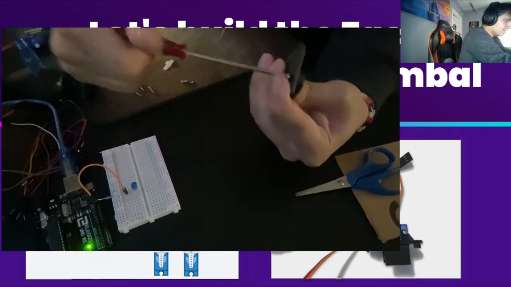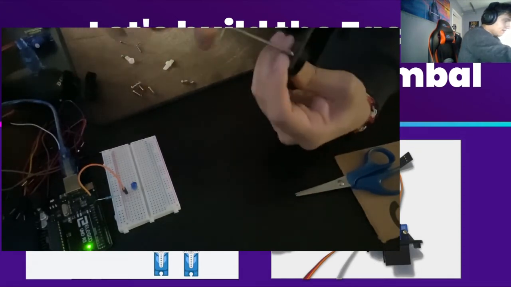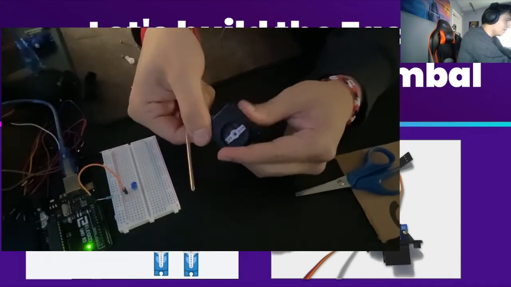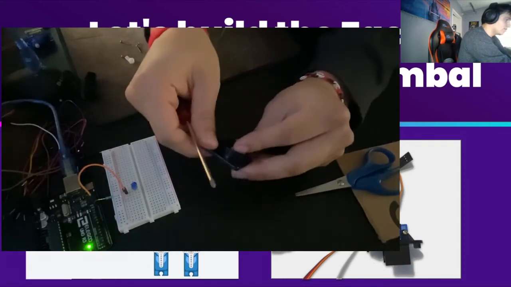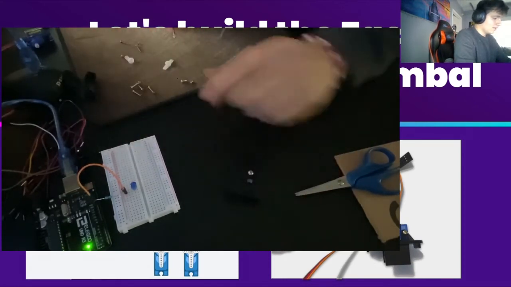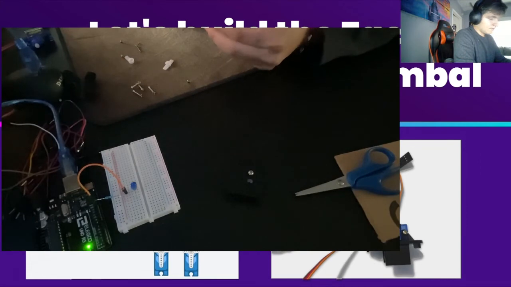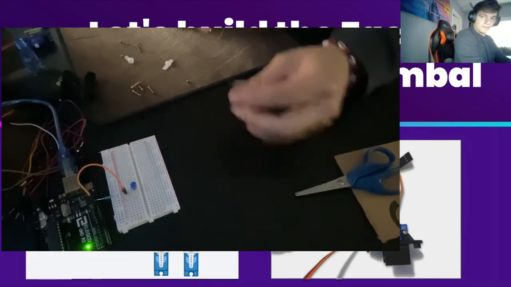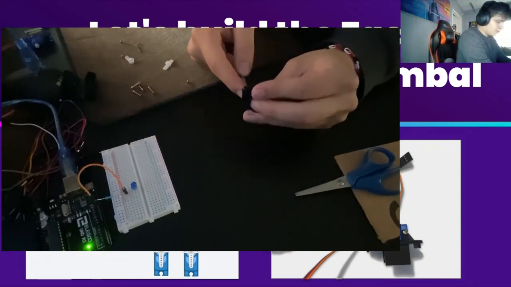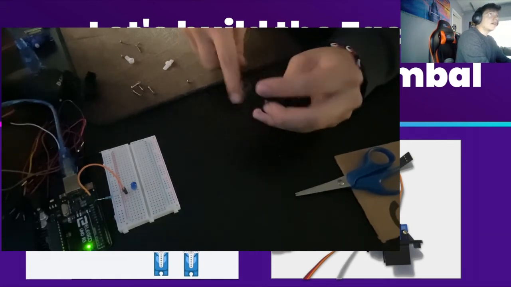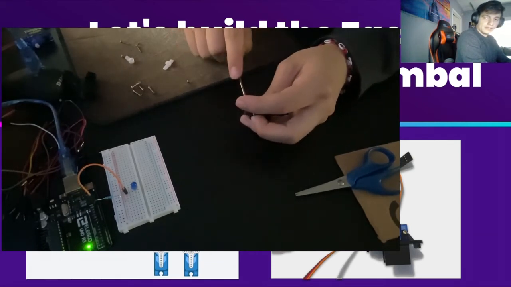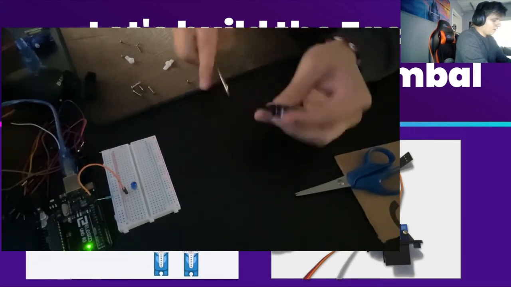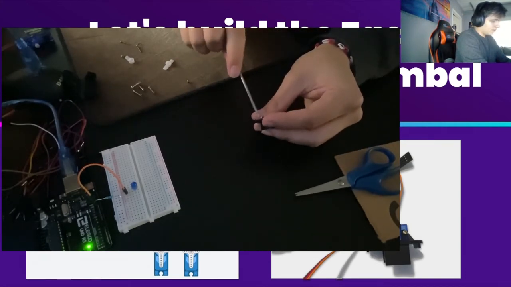Hopefully you guys can see. Yeah, and there you go. So now we have that through that screw, and now we're going to do the other side. You could also look at the picture that I have on the presentation to get a sense of how to orient the servos once we get to that part. But I'll guide you through that, so no worries.